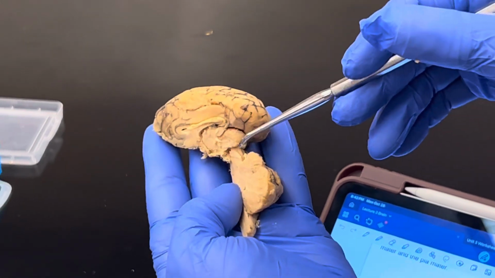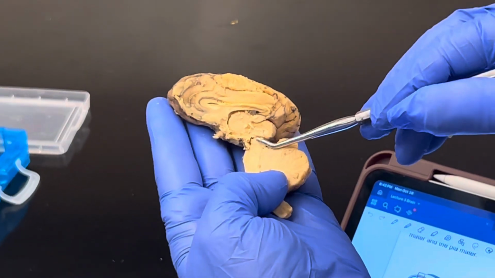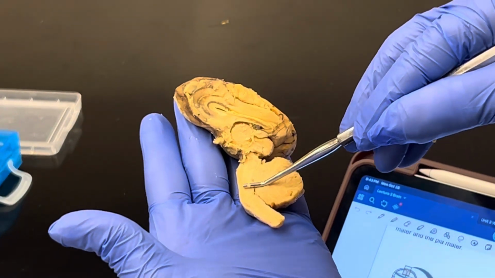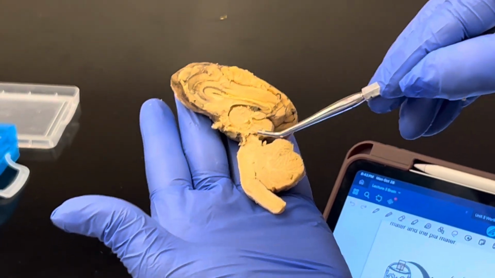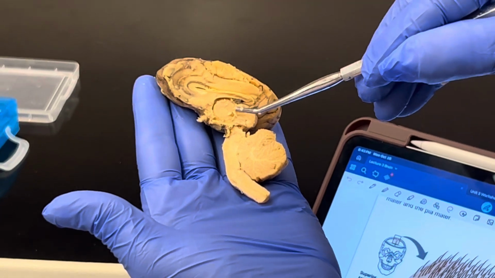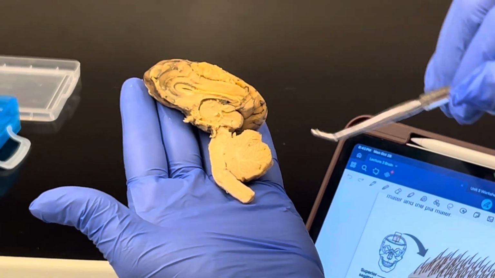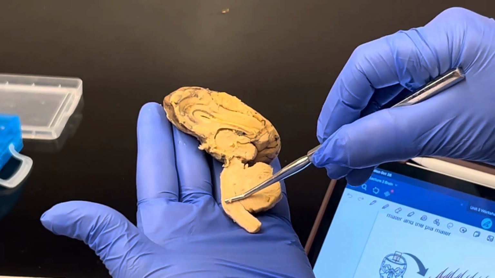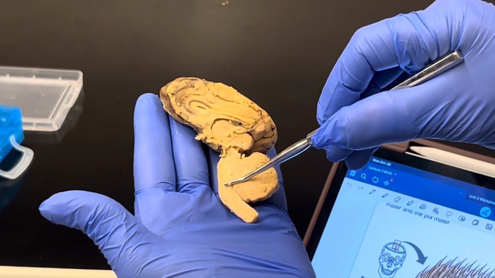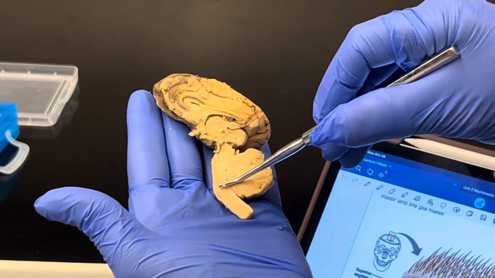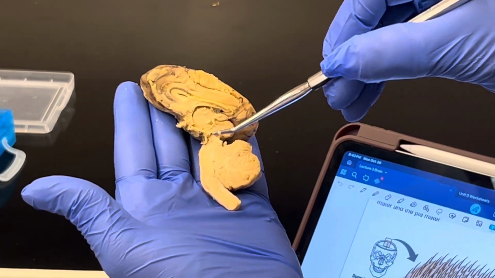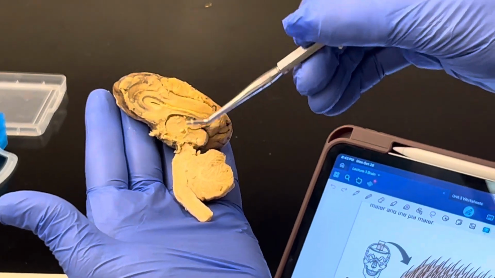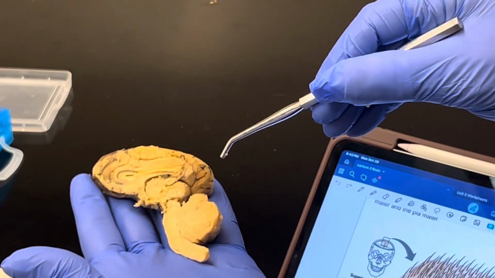Then we move on down past the midbrain to this structure here known as the pons. The pons is also responsible for the sleep-wake cycle as well as the rate and pattern of breathing. Once we pass the pons, we are at the base of the brainstem known as the medulla oblongata, and it will activate the sympathetic and the parasympathetic nerves to operate your heart and your lungs and all of that good stuff.